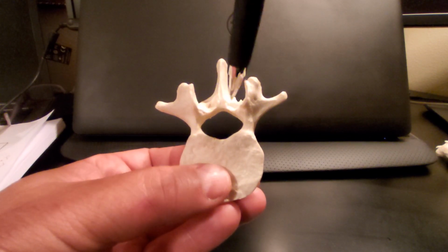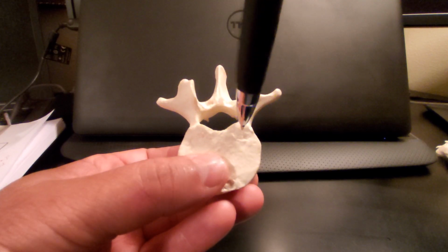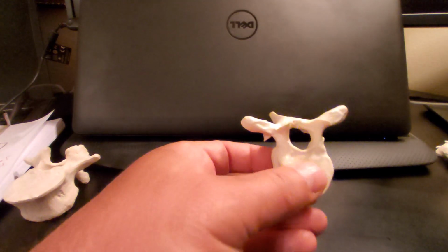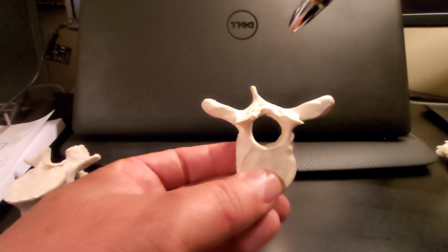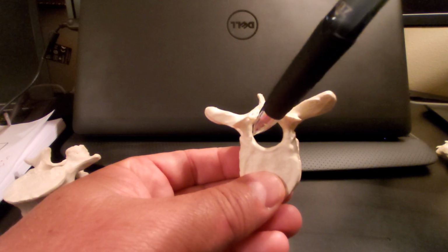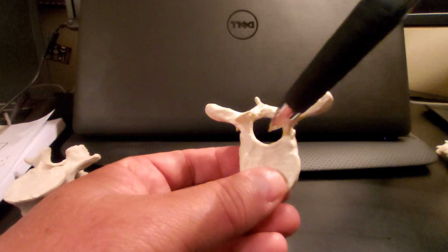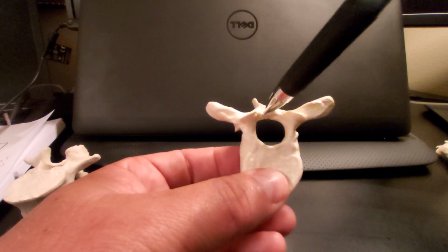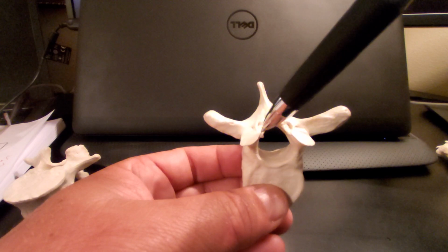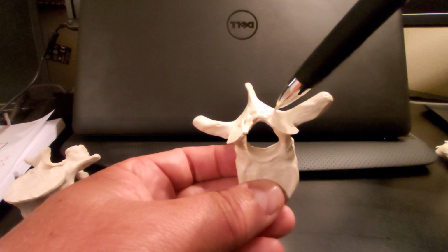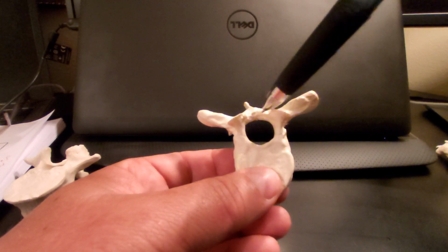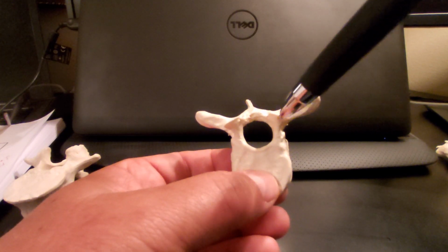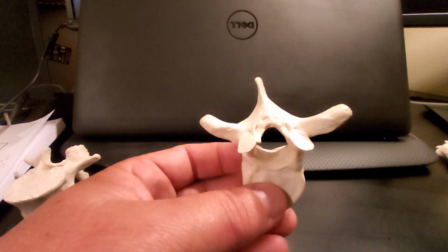Both the lamina and the pedicle make up the vertebral arch. If we look at the thoracic vertebrae, you can see here we have the pedicles, both of them there, and the laminas. Again, the lamina and the pedicle on both sides make up the vertebral arch. That's the general structure.